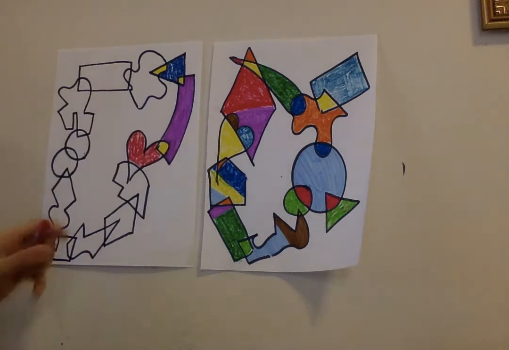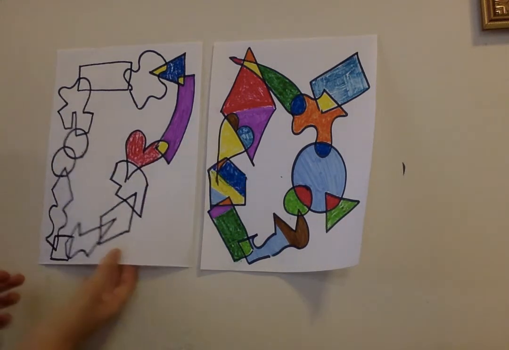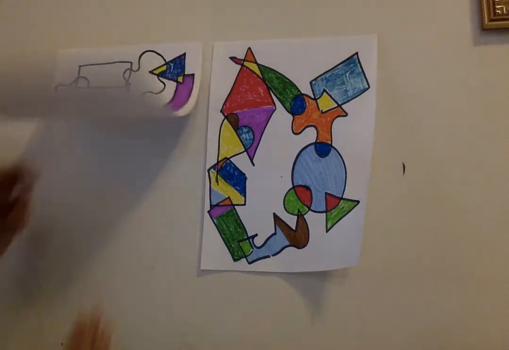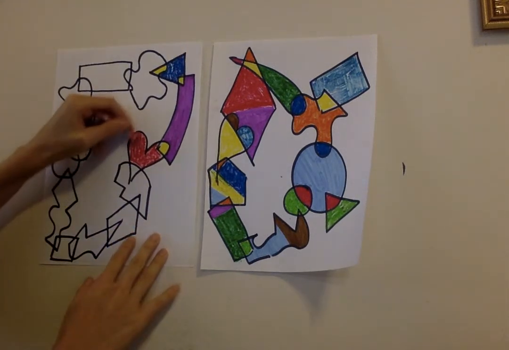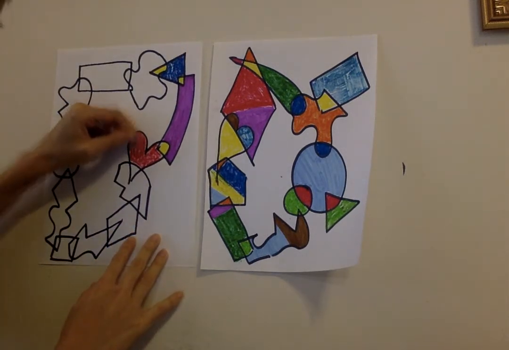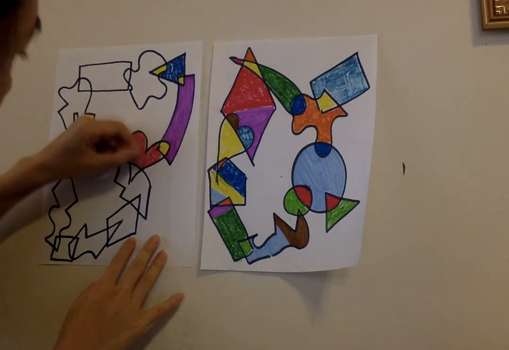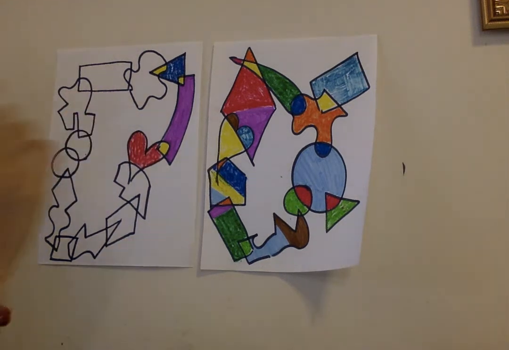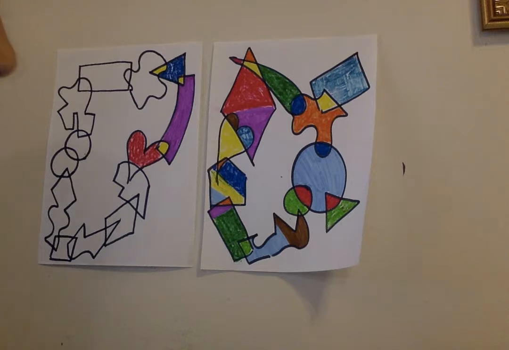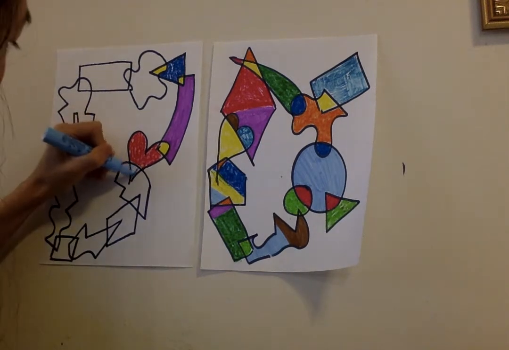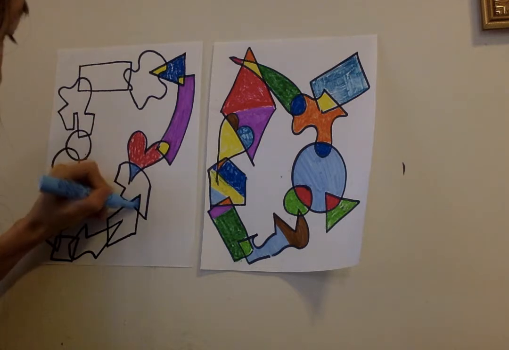And sorry if the coloring doesn't look as good as here. It's because my wall is kind of bumpy, so it doesn't let me color in as much. But I hope that at home you're working really hard and joyfully to color in your shapes as well as possible. I'm going to go with a blue marker. I'm going to do it here too.